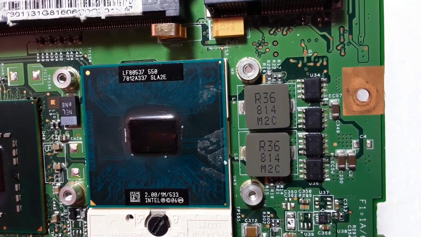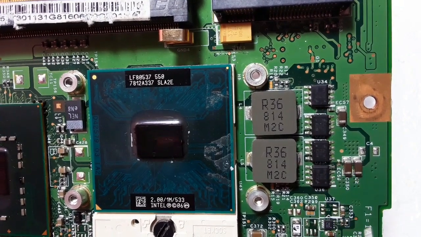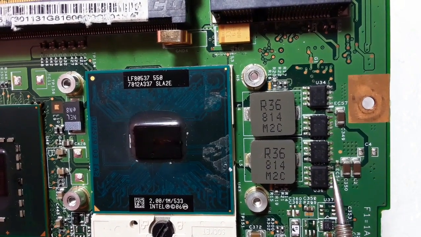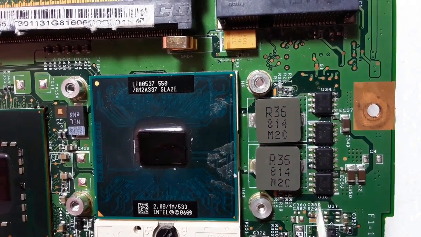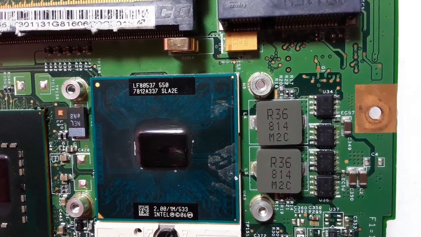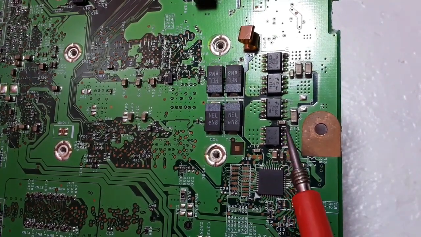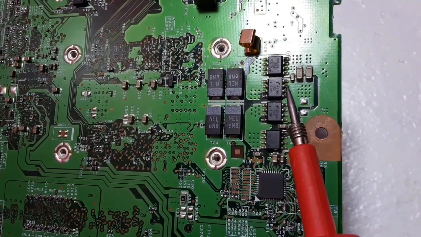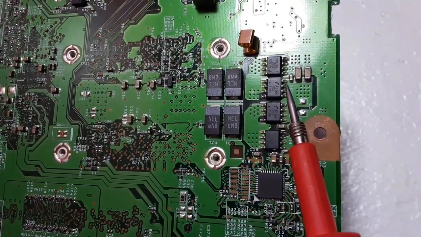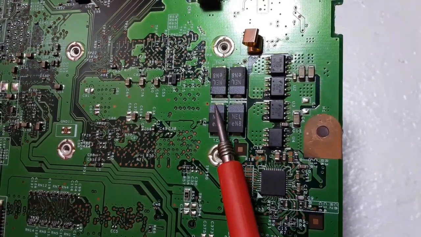Now let's check these MOSFETs. MOSFETs are among the common faults on the CPU socket. To check the MOSFETs, you should use the multimeter between source and drain. If you get any continuity or buzzer, it means the MOSFET is shorted or another component is shorted.